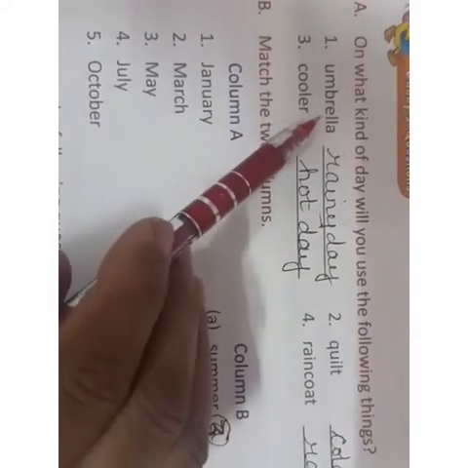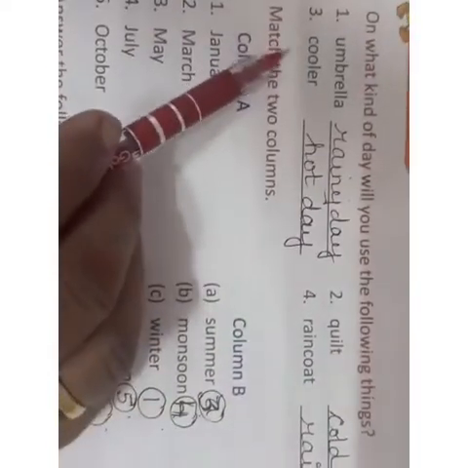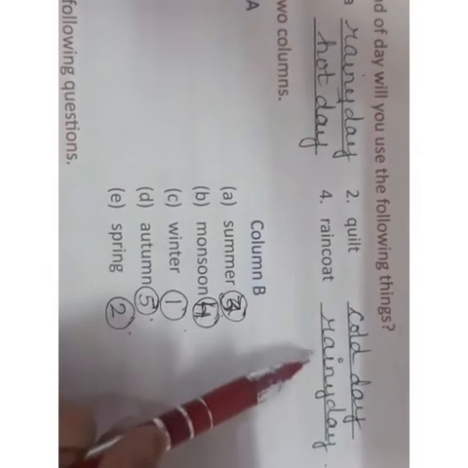Now here you can see the names of four things are given: umbrella, cooler, quilt and raincoat. On which day will you use an umbrella? We use an umbrella on a rainy day. Then quilt, रजाई हम कब use करते हैं? On a cold day. Then cooler we use on a hot day. In summer season only we use the coolers. Then raincoat, again we use it on a rainy day.